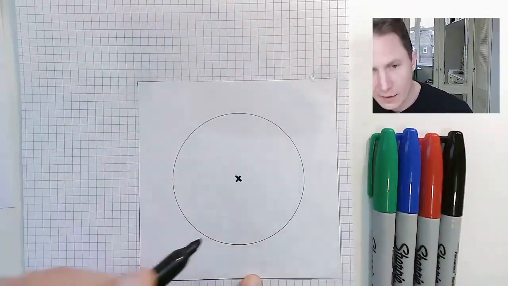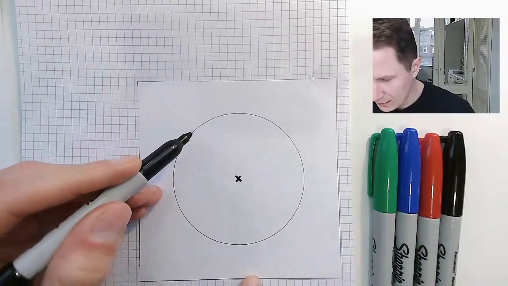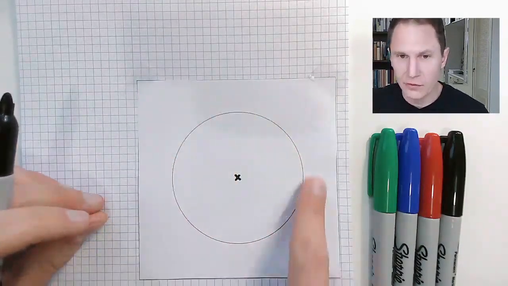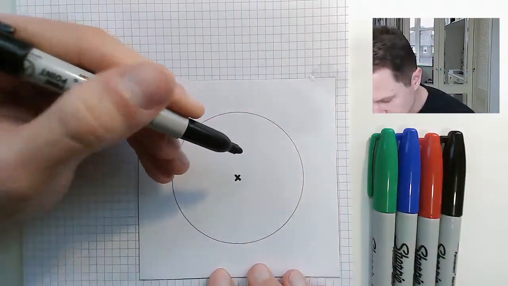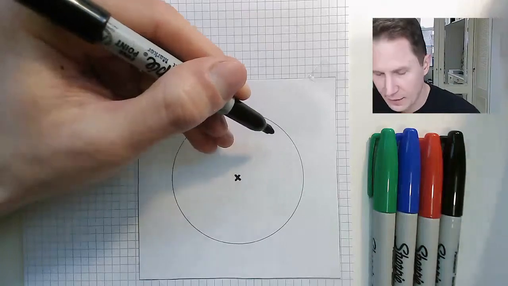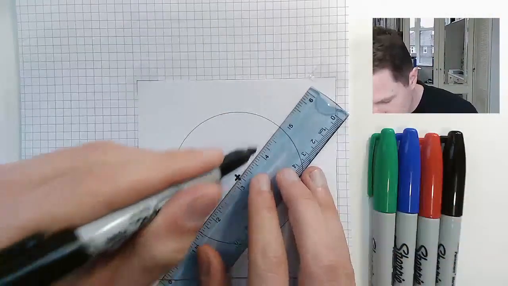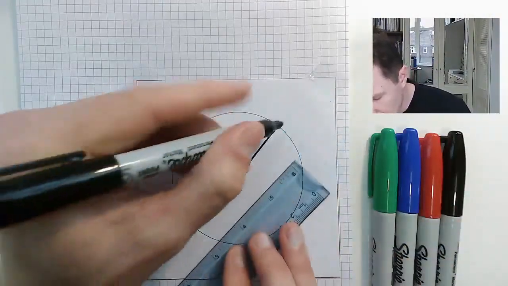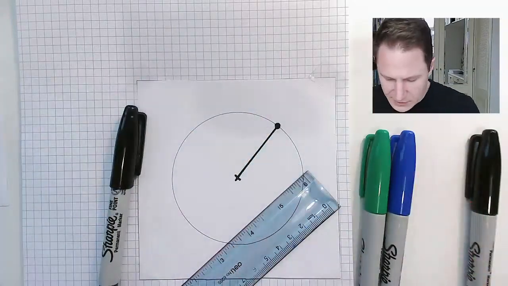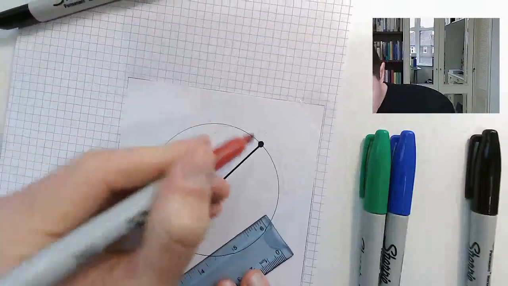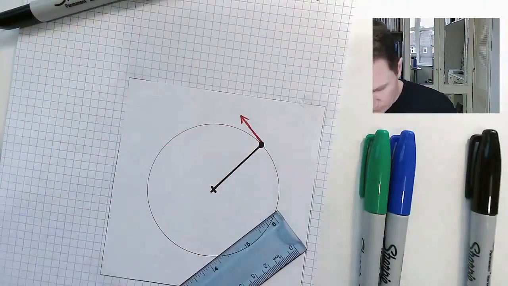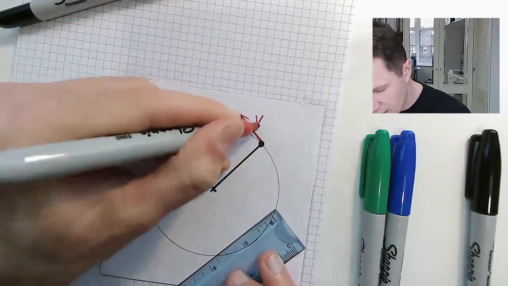So here is the center, here is a circular orbit, and we have to imagine a planet moving around in a circle. So what we have is, well, the circle has some radius, and the object moving along this circle has a certain speed. Okay, so that's the speed.